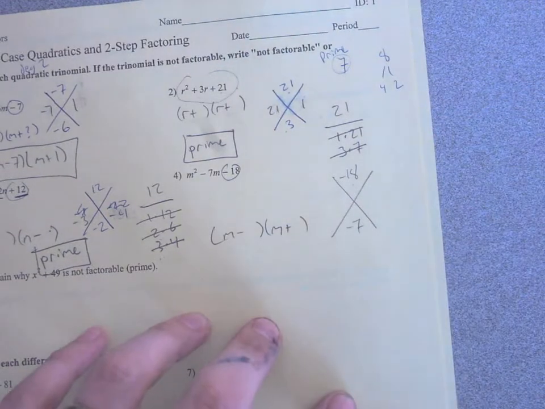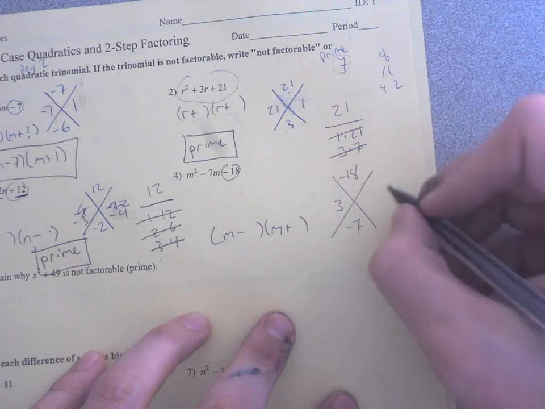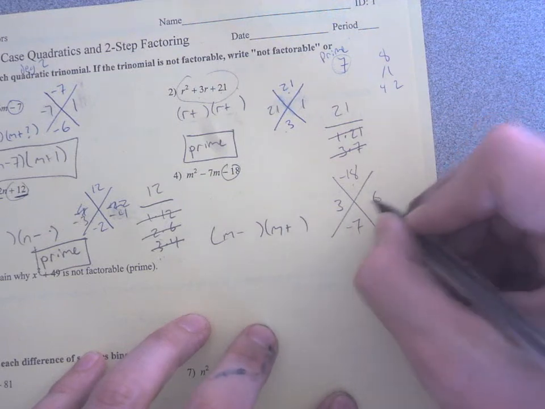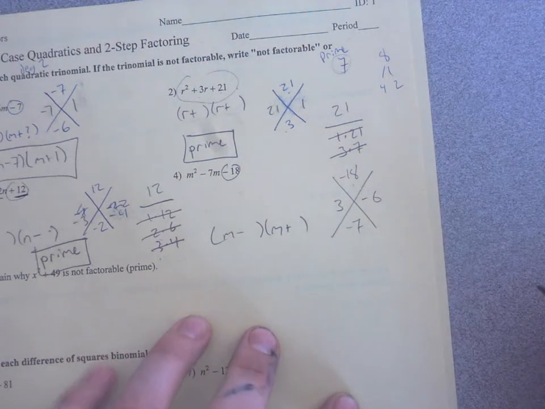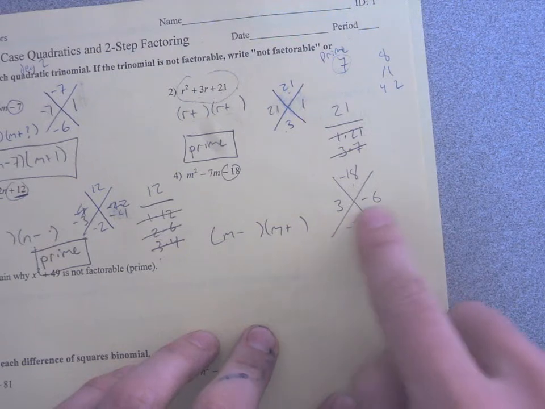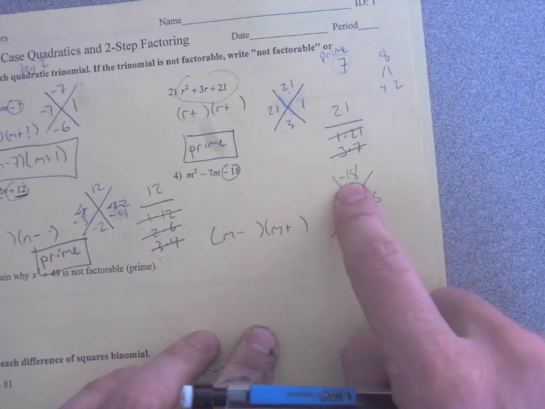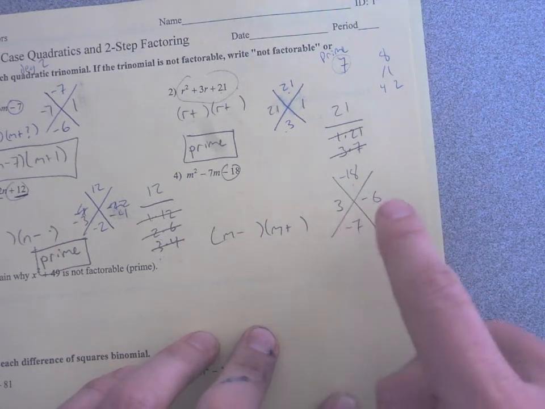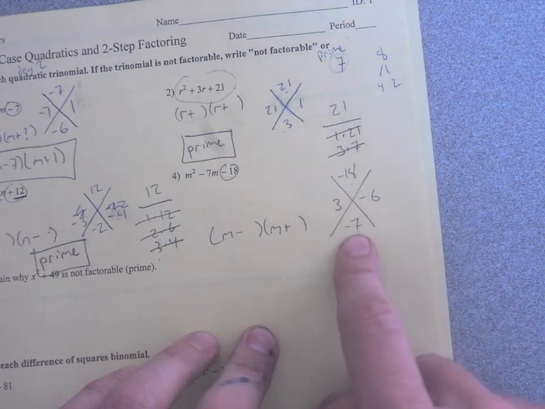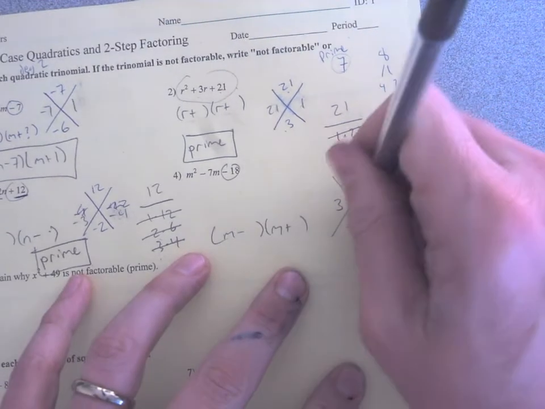So let's say we're testing the 3 and the 6. Let's try the 3 and the 6. We know one of them has to be negative, so let's try that. Positive 3 times negative 6 is negative 18. That's exactly what we want. 3 plus negative 6 is negative 3. That's not what we want, so it's not that guy.